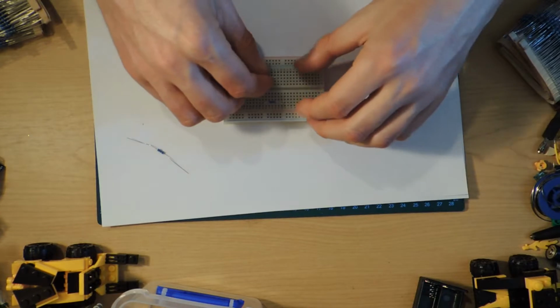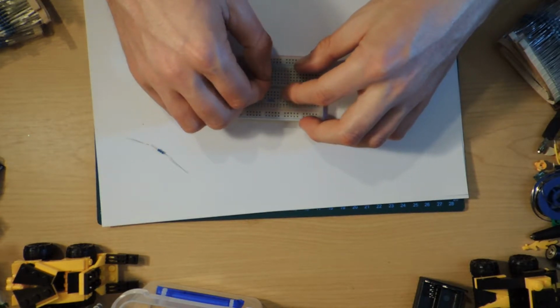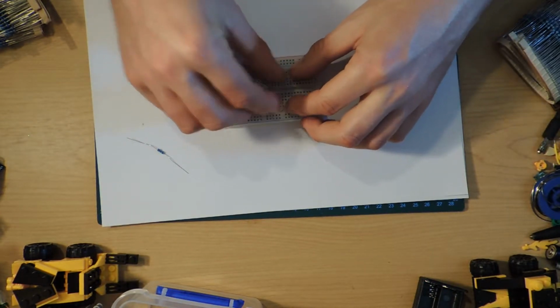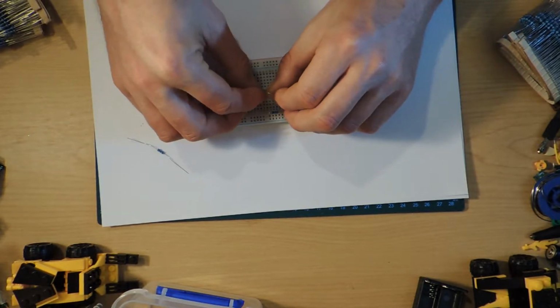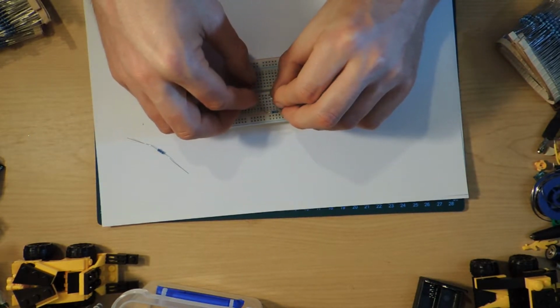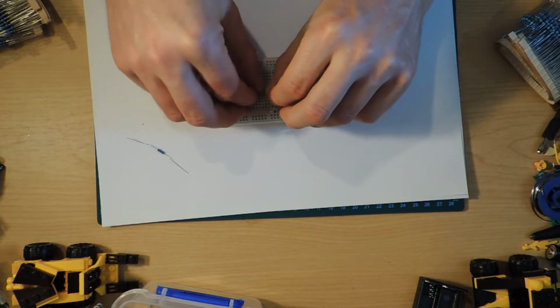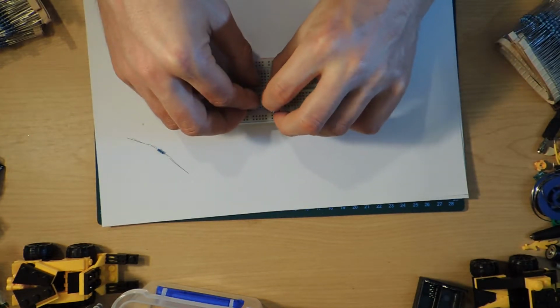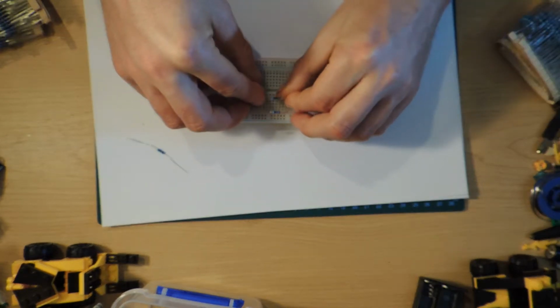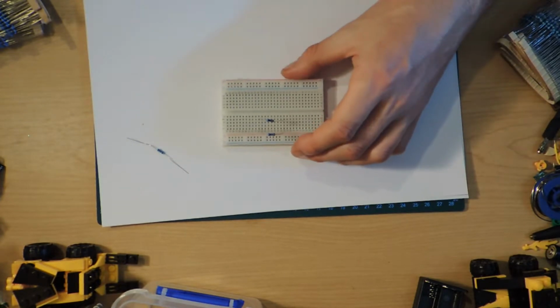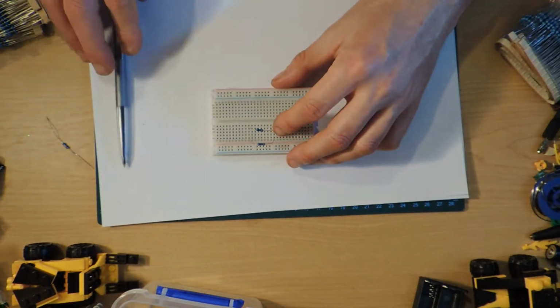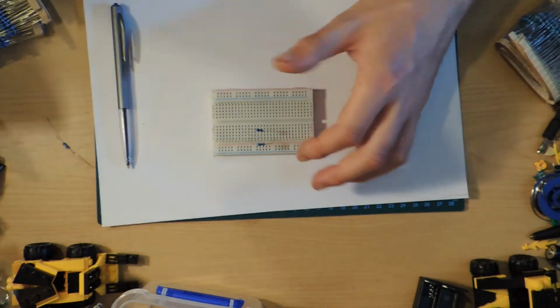So the resistance is just tying voltage and current together in a set relationship. That's not making too much sense, but we'll talk about that next time.